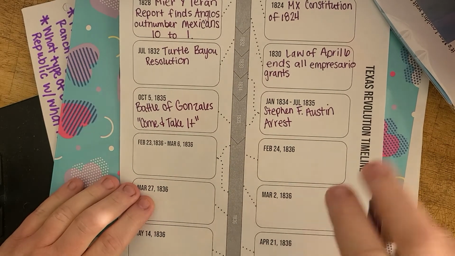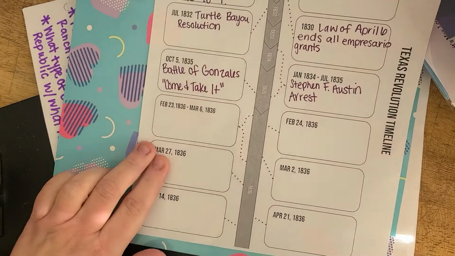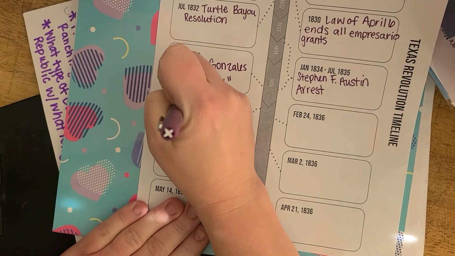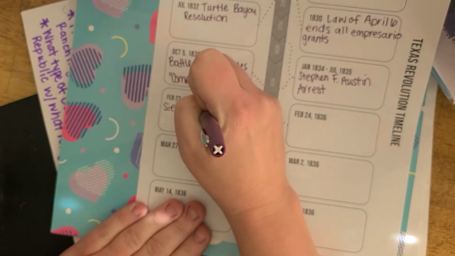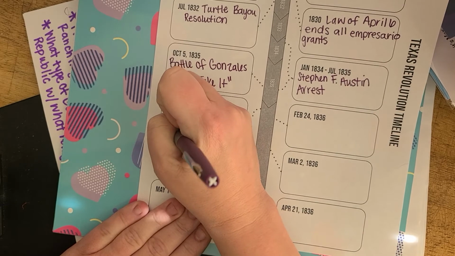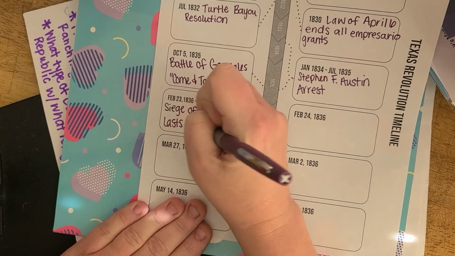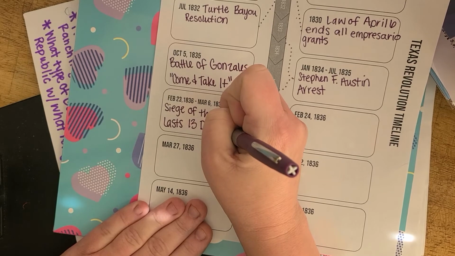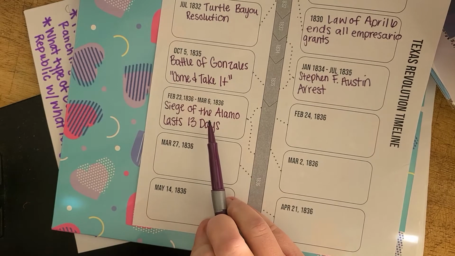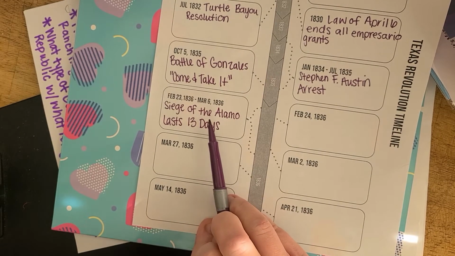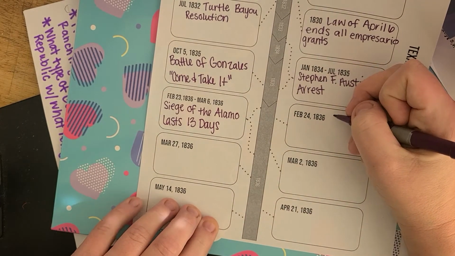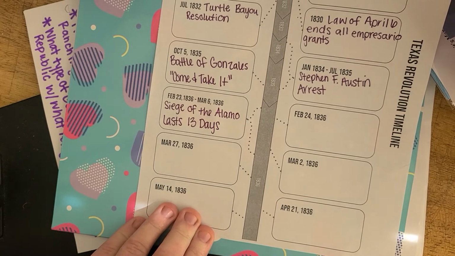Okay, February 23rd of 1836 is when the siege of the Alamo begins. And then this lasts 13 days. During this siege, there are two super significant events in Texas history. Super, super, super important. February 24th, oh, that's the day after the Mexicans arrive.